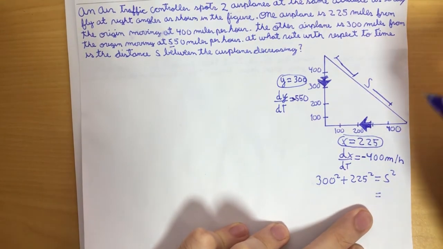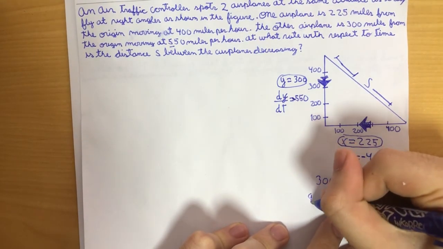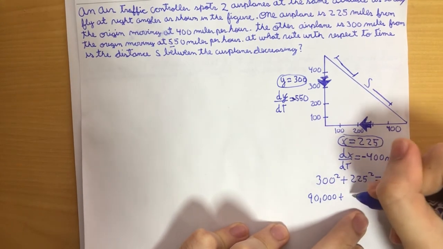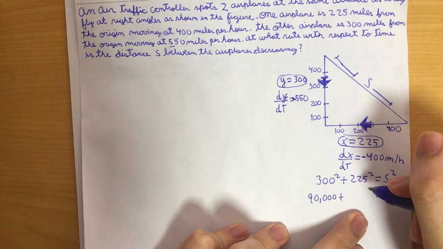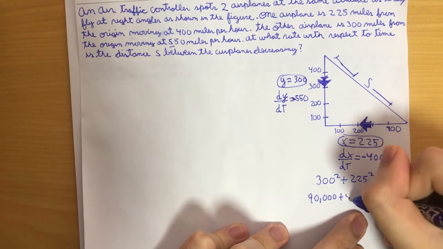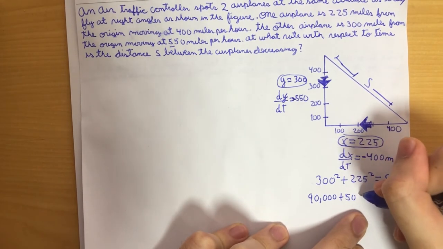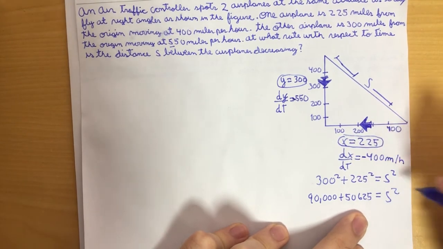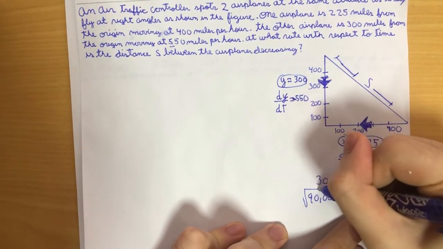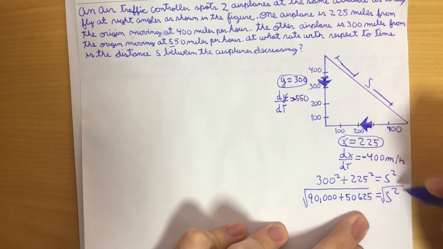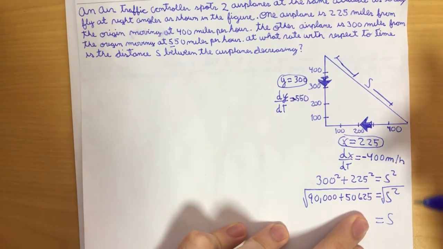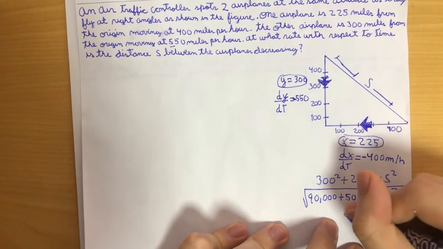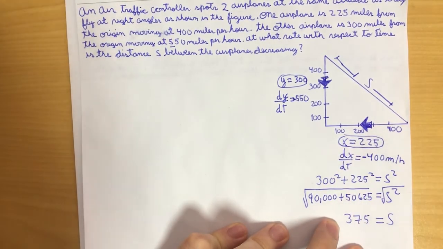So 90,000 plus 225 squared, which is 50,625, equals s squared. So we take the square root of both sides, and I already have it in my calculator, so it's going to be 375. So that is going to be s.